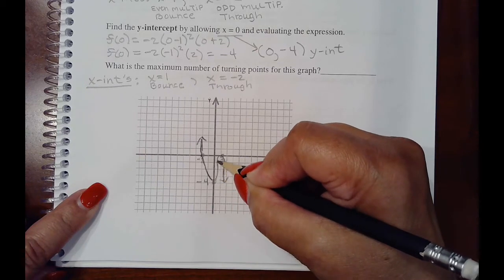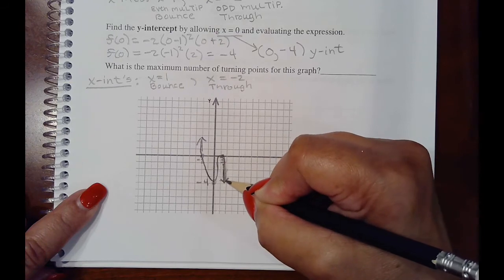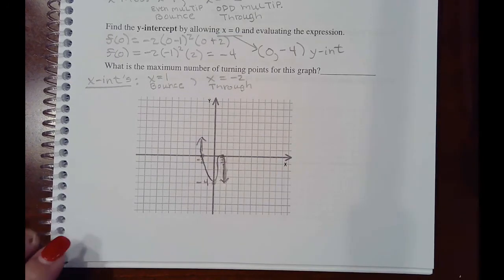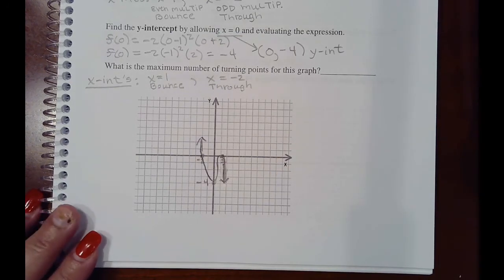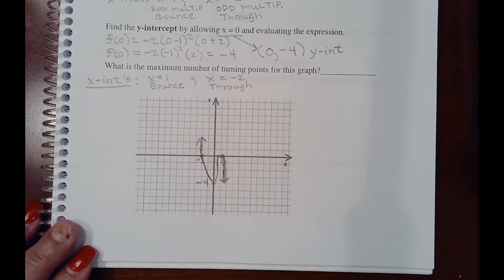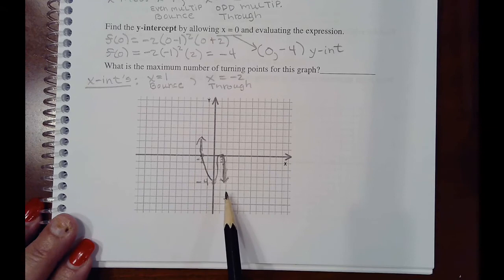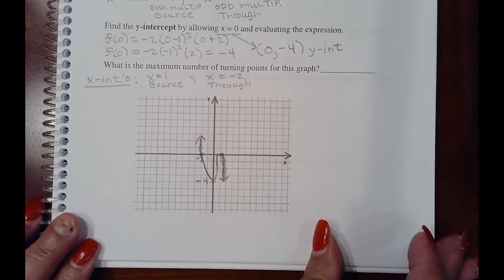All these things have to be connected, and then you can trace over it and refine it, and that is what your graph looks like. The most number of turning points it has was it turned here and it turned there, so 2 at most. We've respected these x-intercepts, bouncing off this one but going through this one, and we have the proper end behavior.